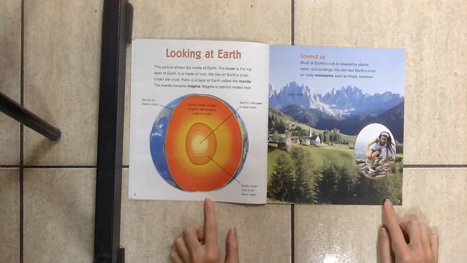Looking at the Earth. This picture shows the inside of Earth. The crust is the top layer of Earth. It is made of rock. We live on Earth's crust. Under the crust, there is a layer of Earth called the mantle. The mantle contains magma. Magma is red, hot, melted rock.